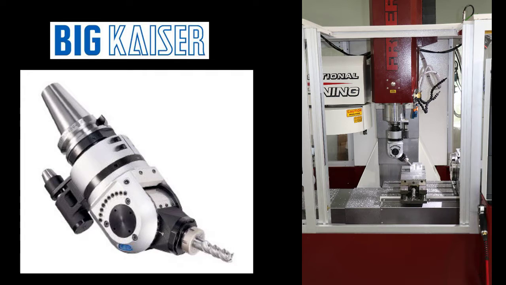So we're doing this again through the Big Kaiser AGU adjustable heads, the AGU 90 adjustable head. They have a whole series of adjustable heads for different applications. What I certainly like about this one is it gives us a lot of range of motion. So we're going to get into some of the key features and functions.